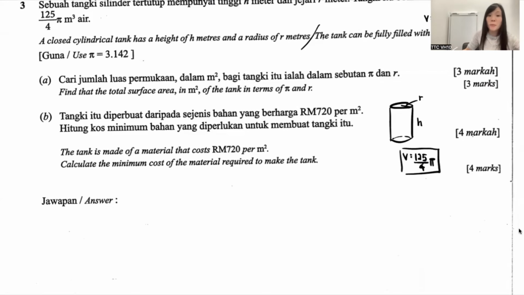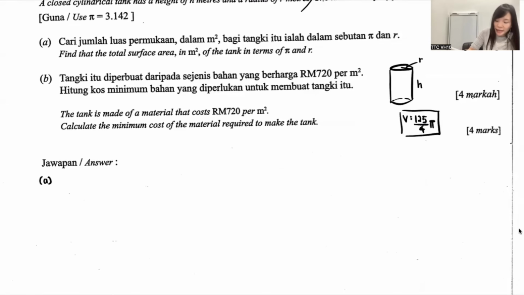So they say pi using 3.142. So with all this, let's start from A. They say, find the total surface area of the tank in terms of pi and r. I don't know what chapter yet, but part A is quite obviously mathematics only.